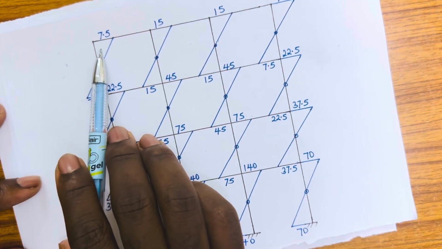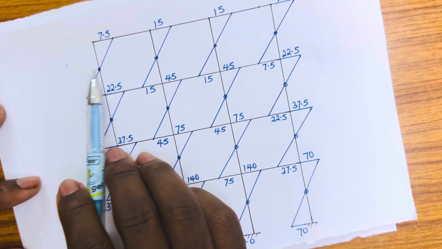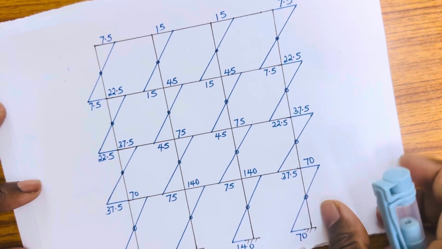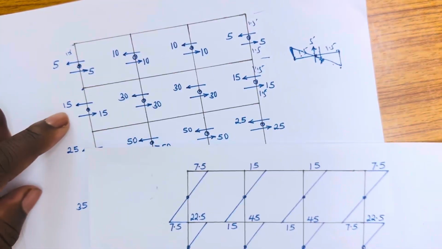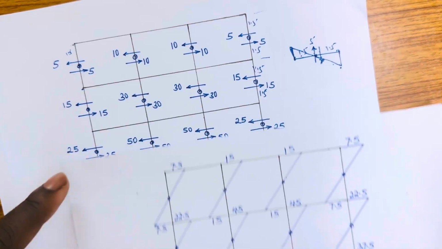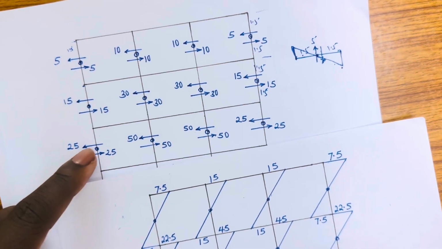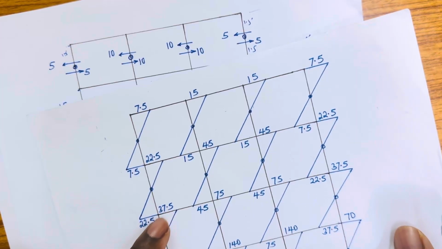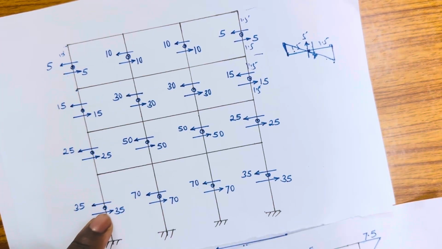It's here. Okay? The shear force here was 5. So that's why I got this. The shear force here was 15. So 15 times 1.5 is 22.5. Then the shear force here is 25. 25 times 1.5, you get 37.5. Okay? Then the last shear force here is 35.